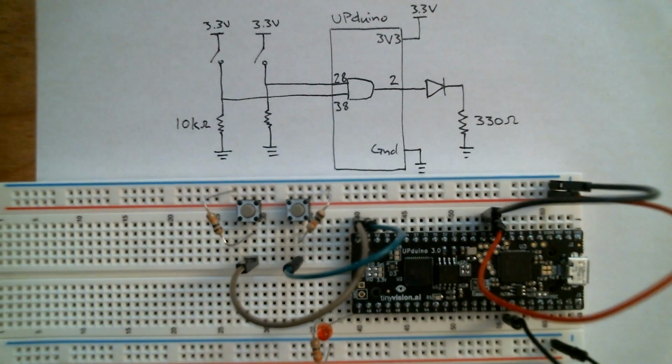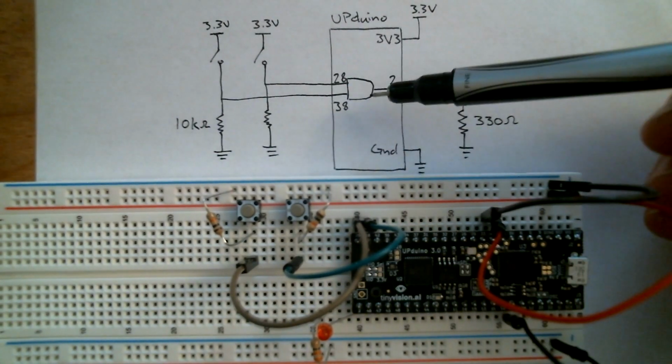Okay, now we've wired up the whole circuit, and the next thing we're going to have to do is program the FPGA to implement this AND gate inside there.